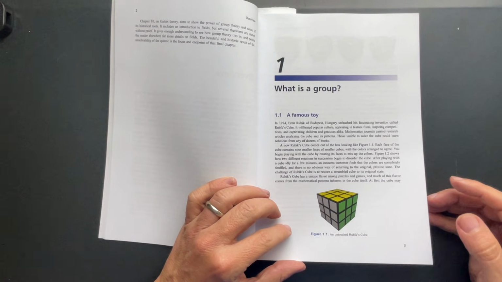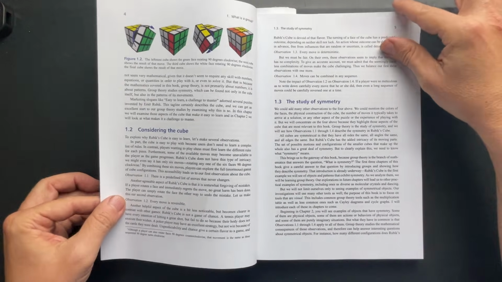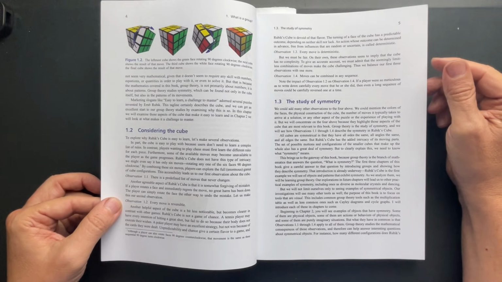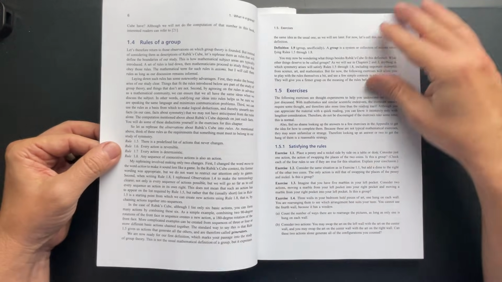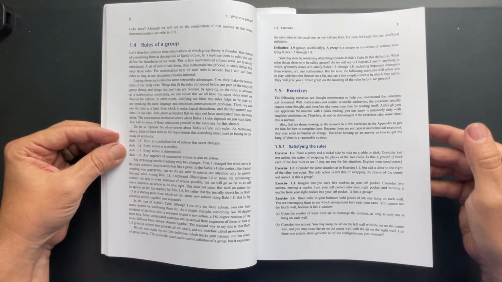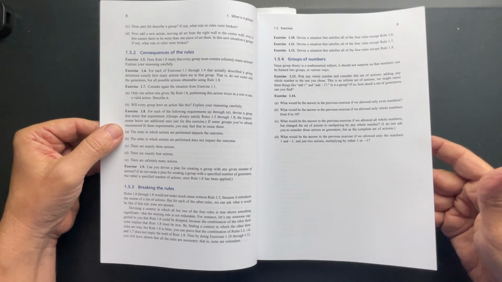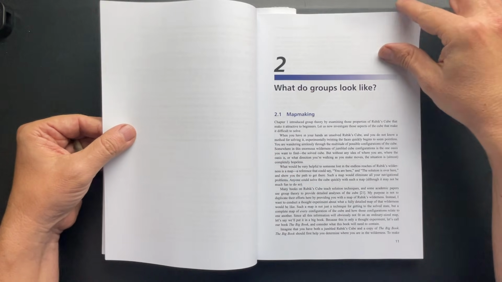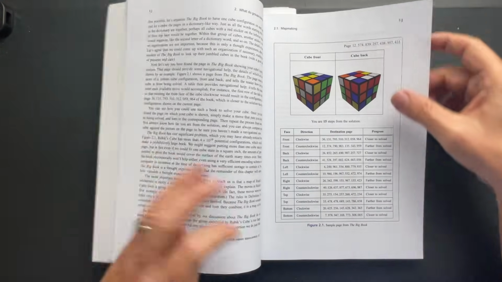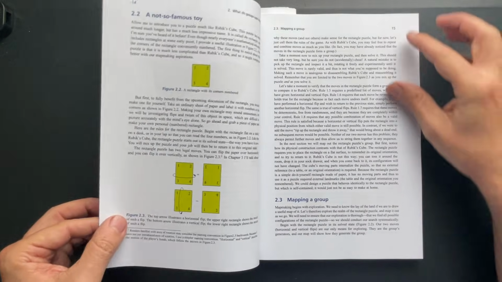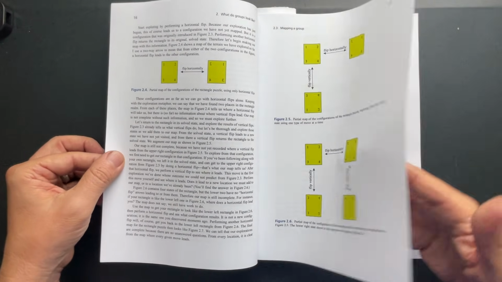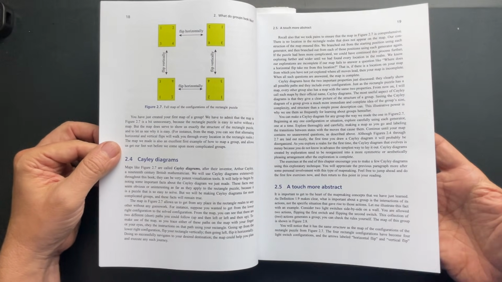I'm a visual person, and whenever I see a book like this, I wish I had it earlier when I was getting stuck with problems in Gallian, which I did a couple of times. And the diagrams in this book are so amazing that I almost feel like going through every single page of this book in this video. I will not, but I will probably come close.